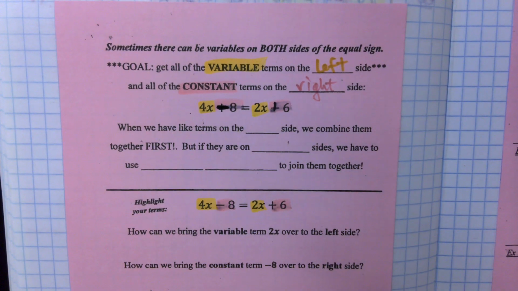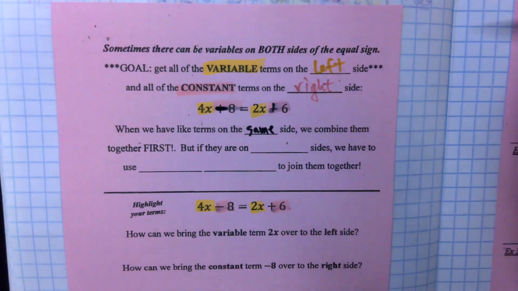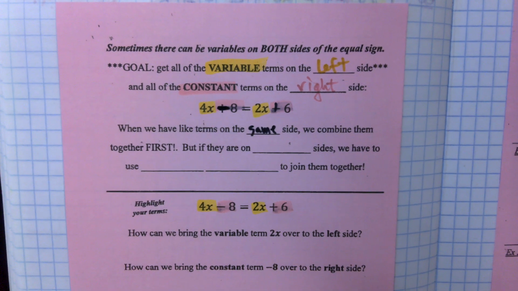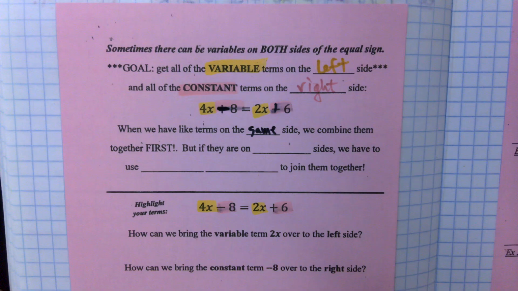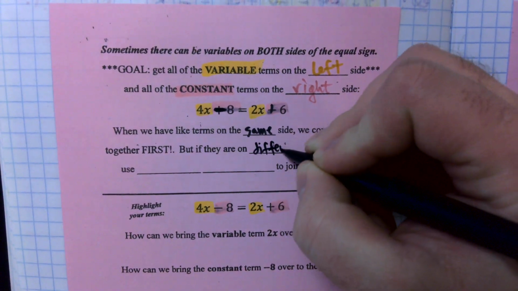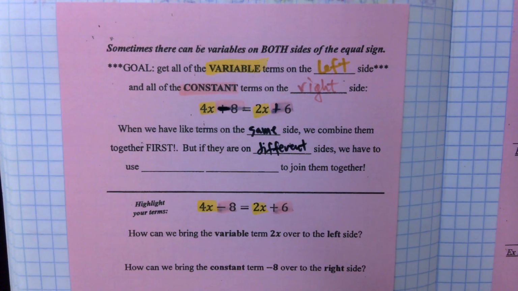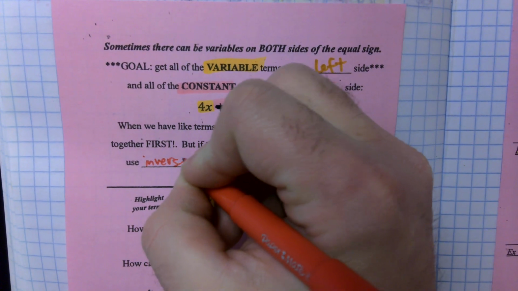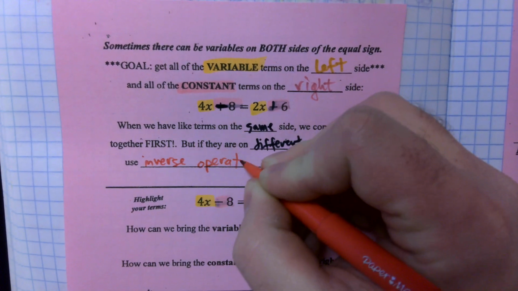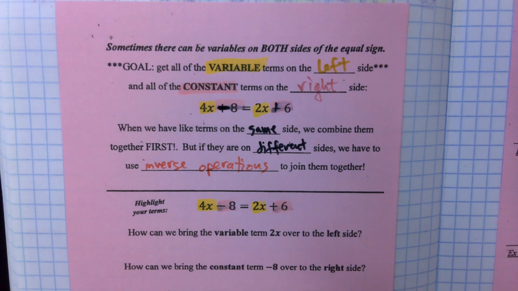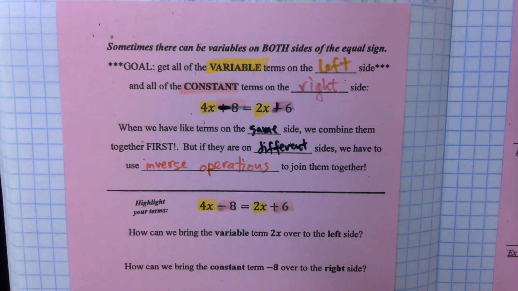When we have like terms on the same side, though, just like we've learned in 4.3, we want to combine those together first. So if I have 2 yellows on the left or 2 yellows on the right, I want to join those together before I start moving stuff around. But if they're on different sides, I have to use inverse operations like we've been using to join them up together. Like I always say, I got a -4 on the left. How do I get that over to join its friend up on the right? Well, if it's a -4, we got to do the opposite, which is +4.